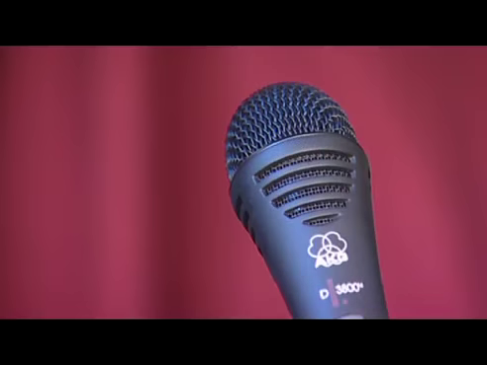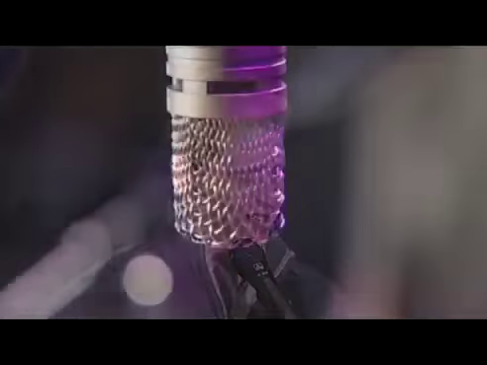Dynamic microphones are tough, tend to be relatively cheap, and don't need an external power supply. They're ideal for all-round use, and especially where there are high sound pressure levels. But they're not as sensitive to high frequencies as condenser microphones.